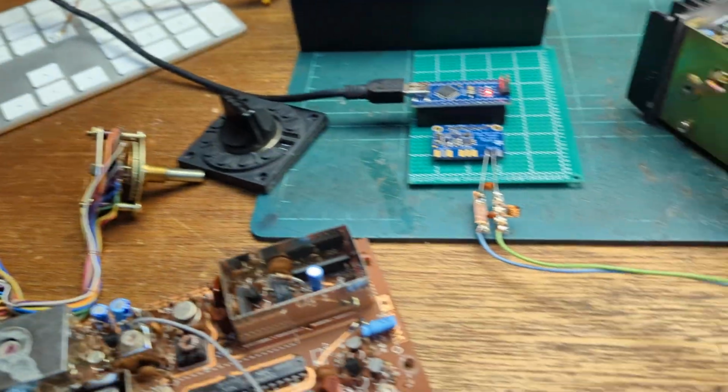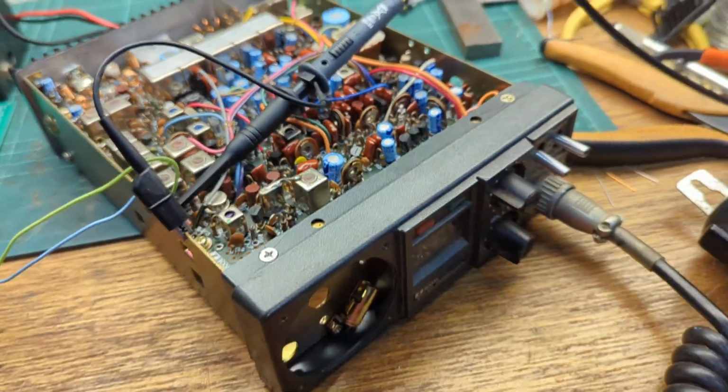But yeah, anyway, that's where I'm at, and that's what I've gotten done tonight. So I'm pretty pleased with that.